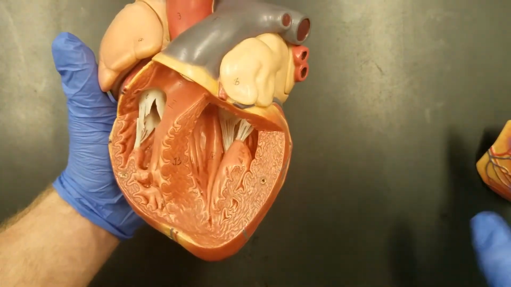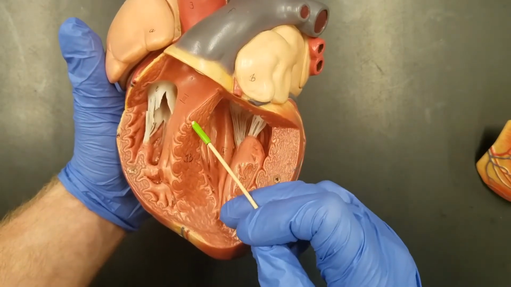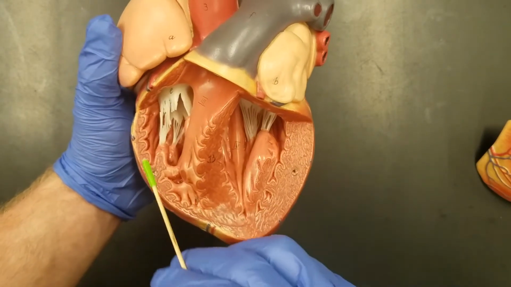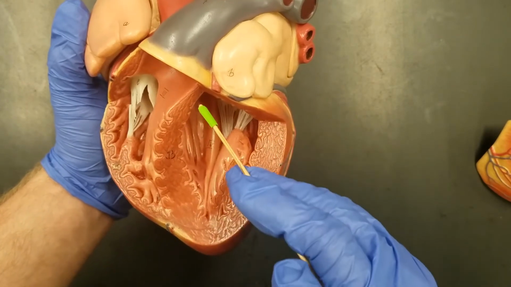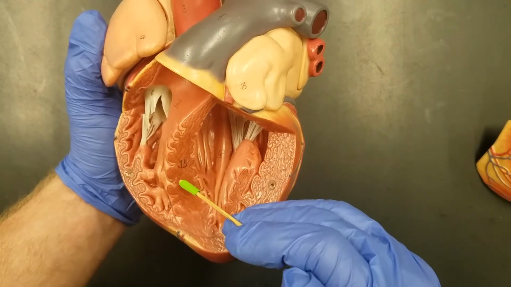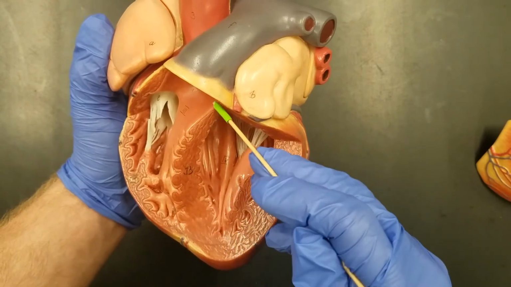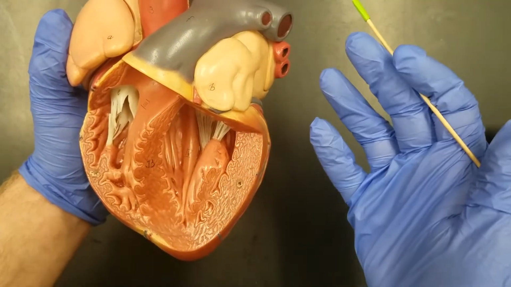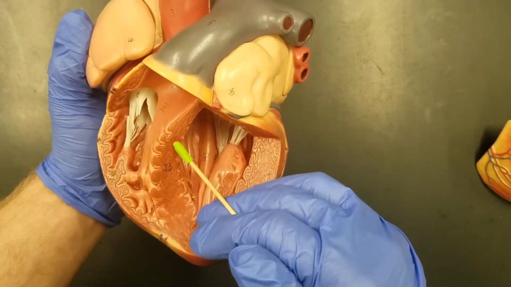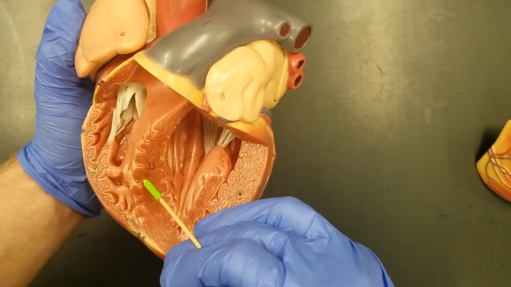Dividing our two ventricles, we have an interventricular septum. So here's my right ventricle, here's my left ventricle. Inter means between, so interventricular means it's sitting between the ventricles, and septum is a word we use for divider. So it's literally the divider between the ventricles.